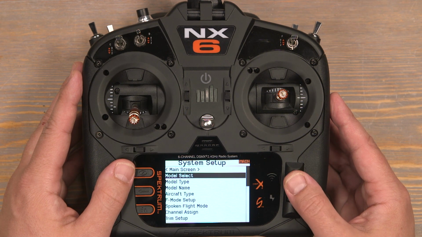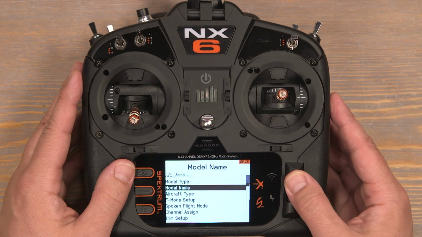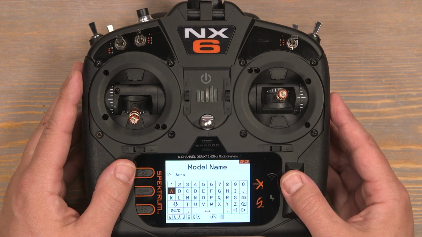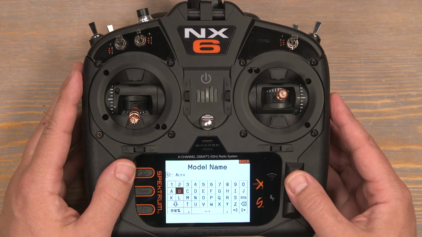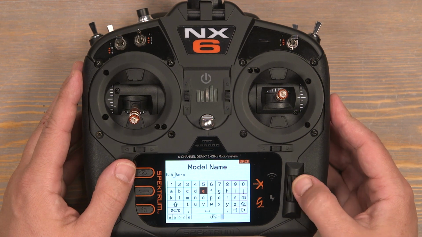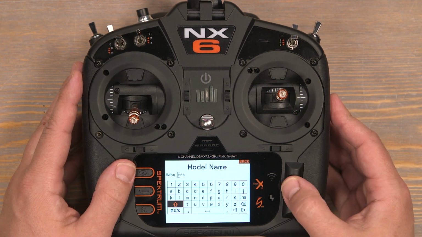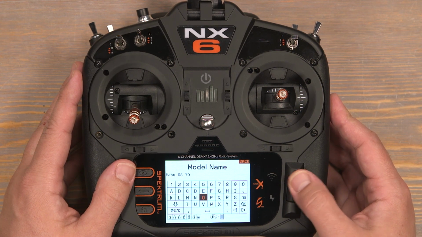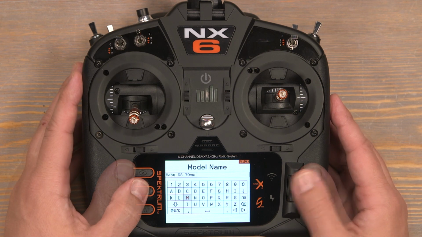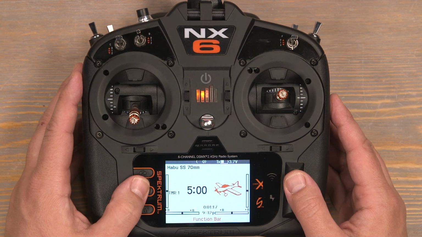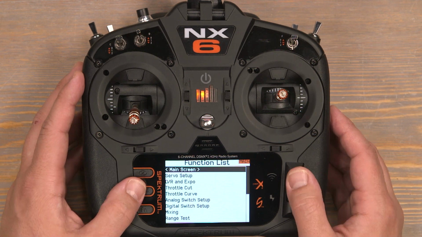And now let's name the model. Go down to Model Name and click. Starting with the first character, I'll name this one Habu SS 70mm. Once you have the model entered, push the back button twice to take you back to the home screen. And now click the scroll wheel, and let's set up our dual rate and exponential.